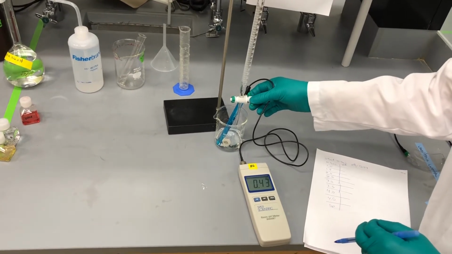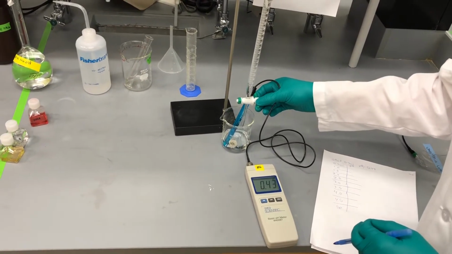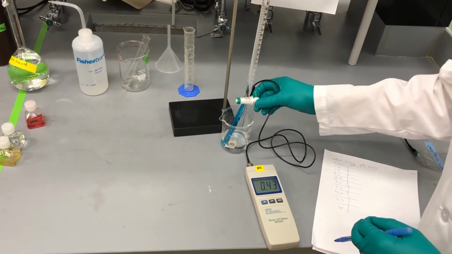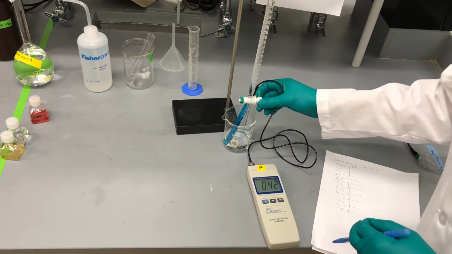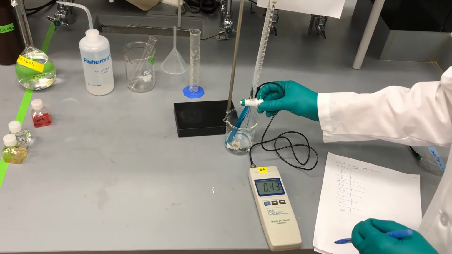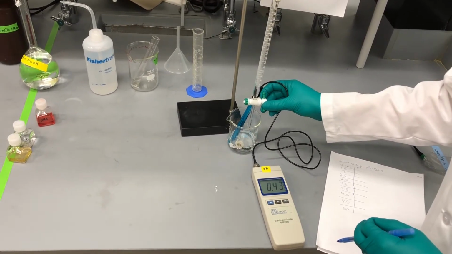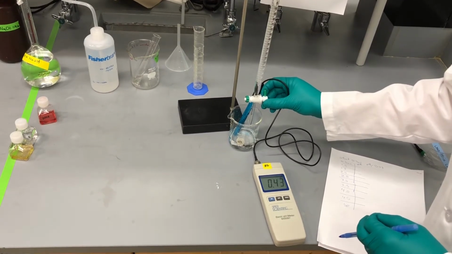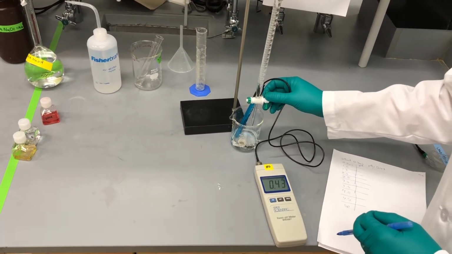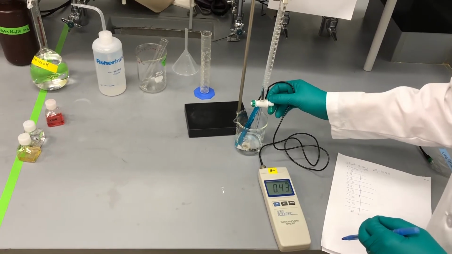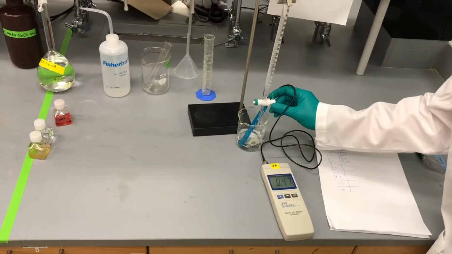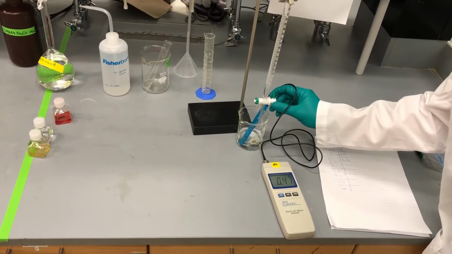So I'm going to add 0.2 milliliters, slowly increasing. Okay. So I've added 2 milliliters. Let's go ahead and just go to 4 milliliters for the sake of this video.